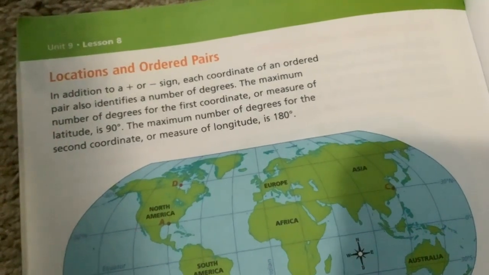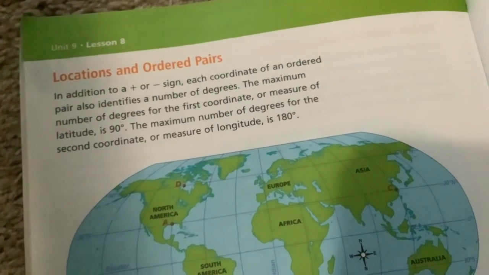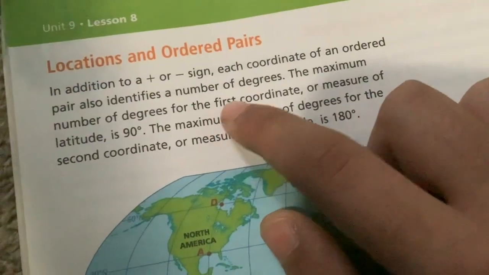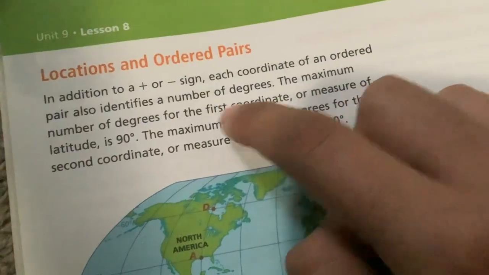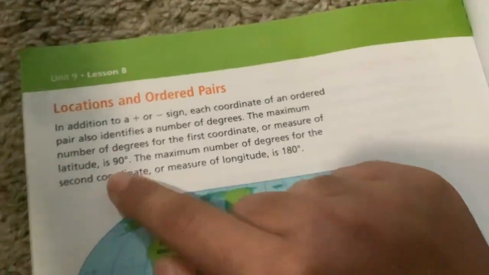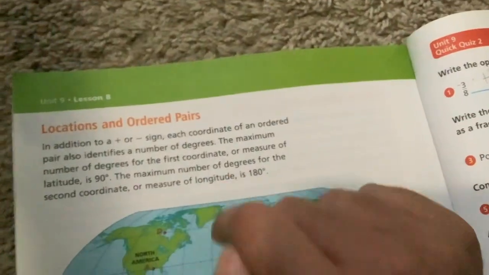Latitude is like the x-axis, and longitude is like the y-axis, because, remember, first coordinate is on the x-axis, but the second coordinate is on the y-axis, so longitude must be on the y-axis. So, yes, that's how we can interpret latitude and longitude.